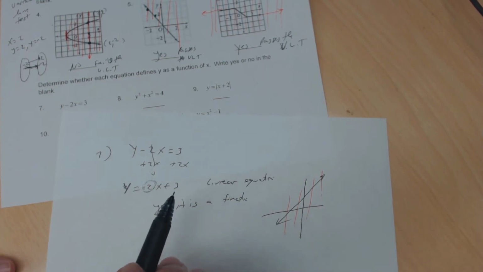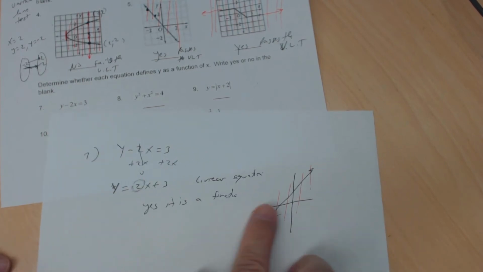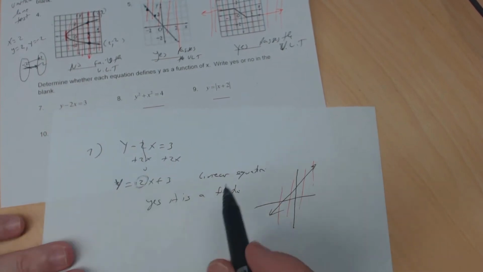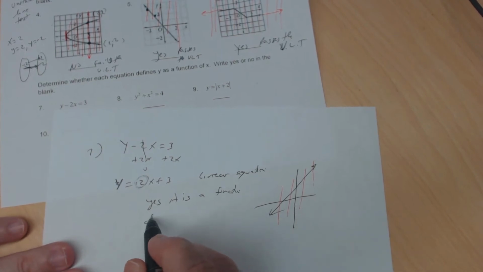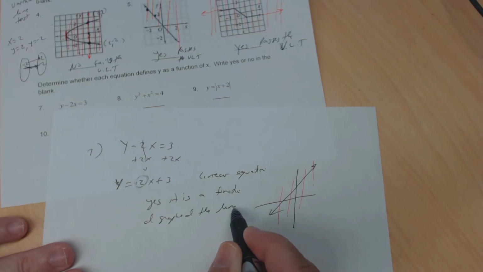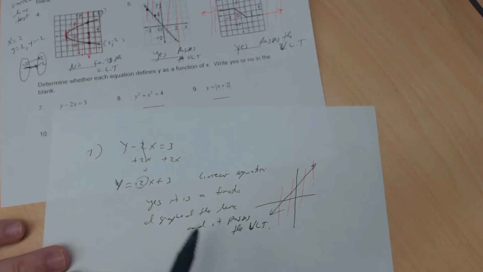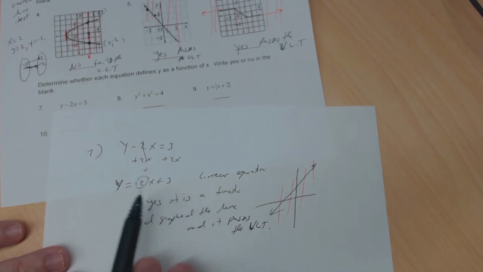And remember, there was no explanation here, but if you were asked to do an explanation, this would be your work. You showed that this is a function by graphing it. I graph the line, and it passes the vertical line test. So that's one way of showing, or explaining, that this is a function.